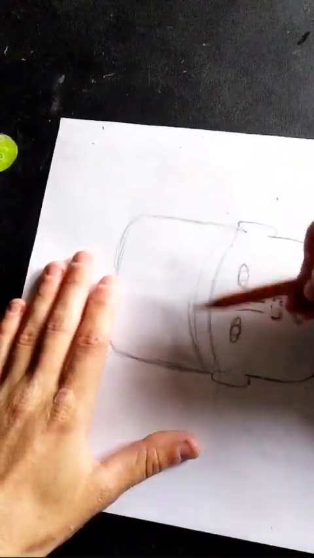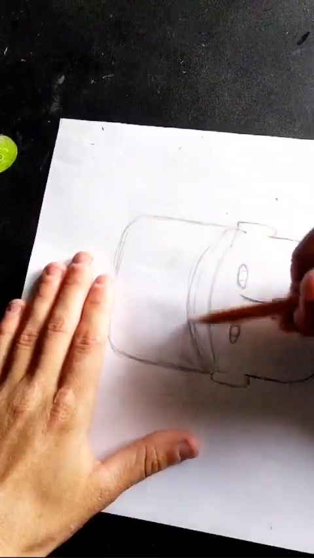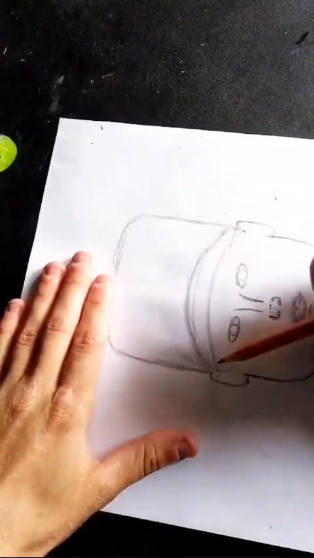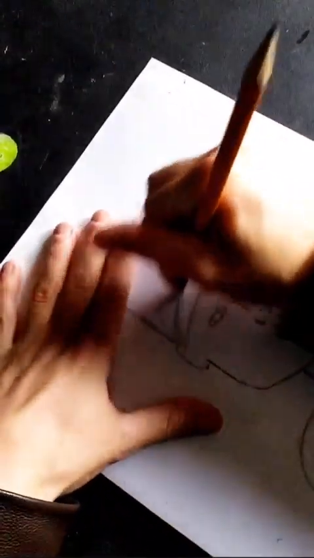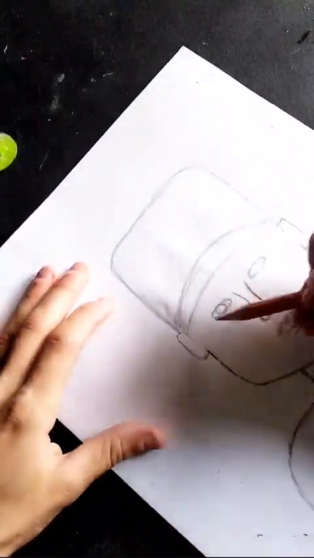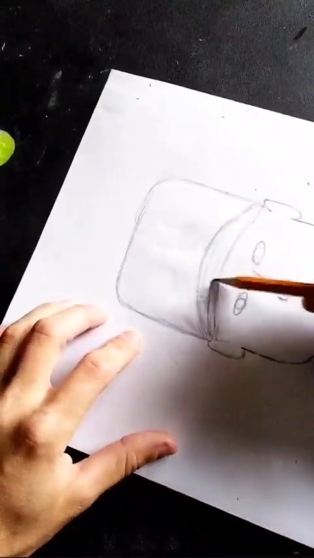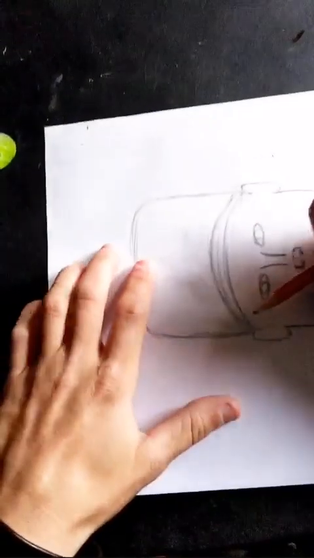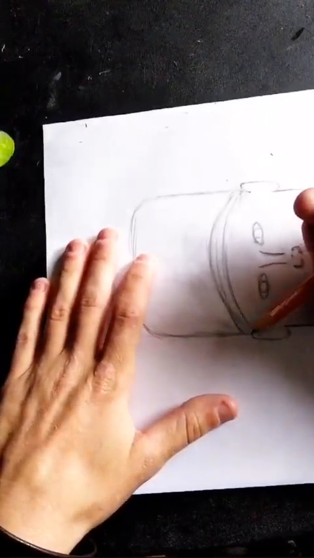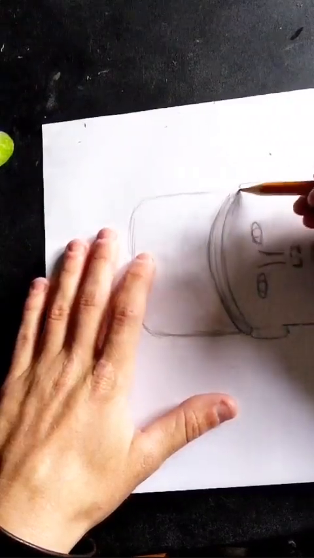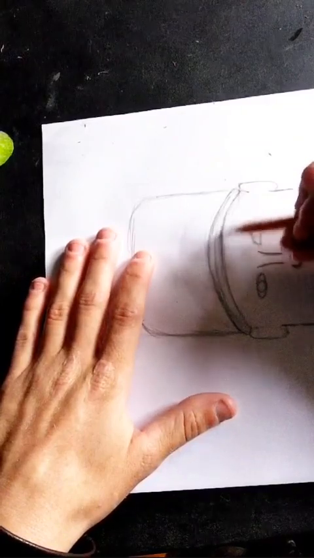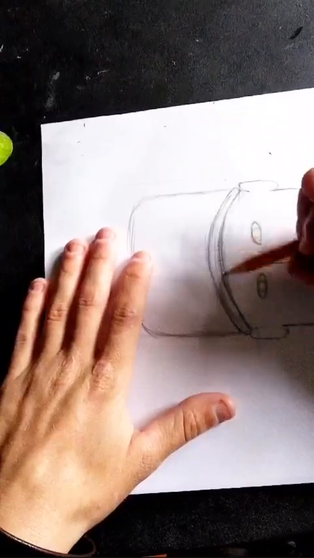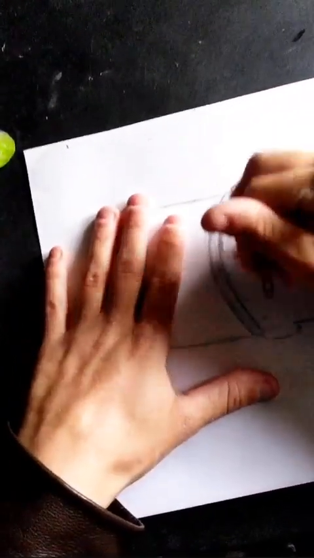If we want to adjust the size of the cap, we will make the adjustments if needed, and then erase the line.